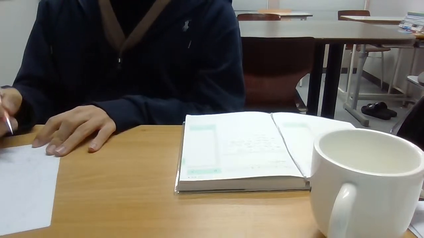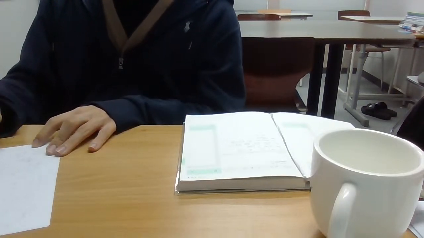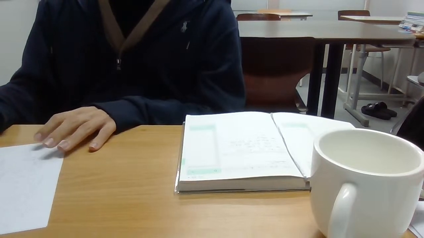So we have to divide them by n factorials. So yes, what should I do with this?